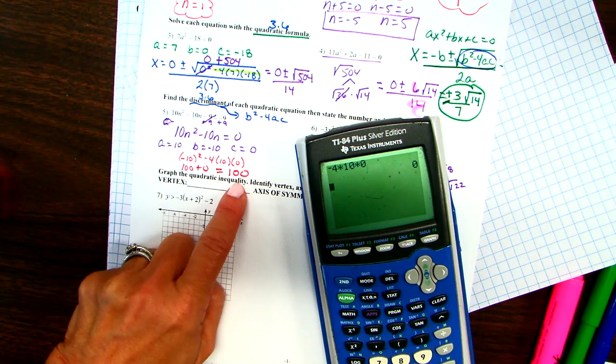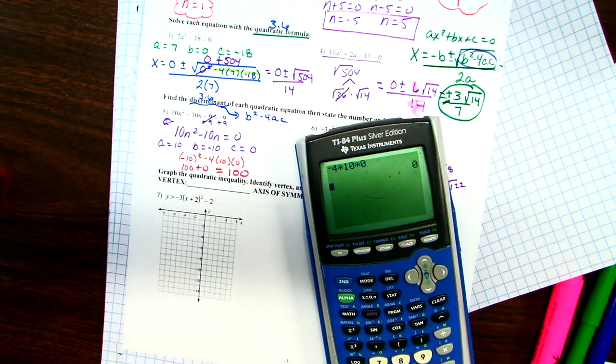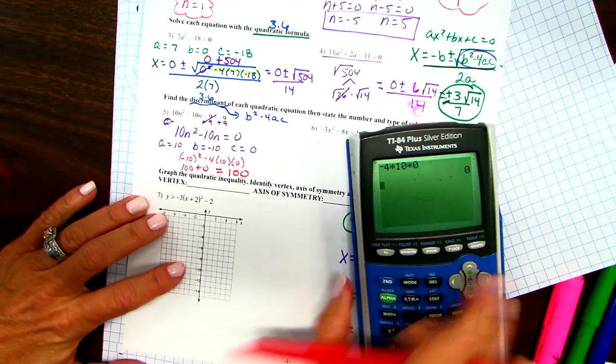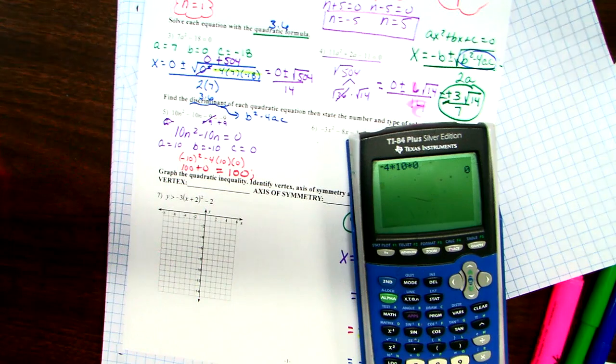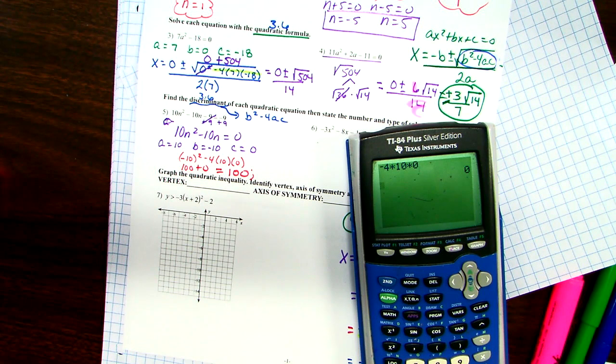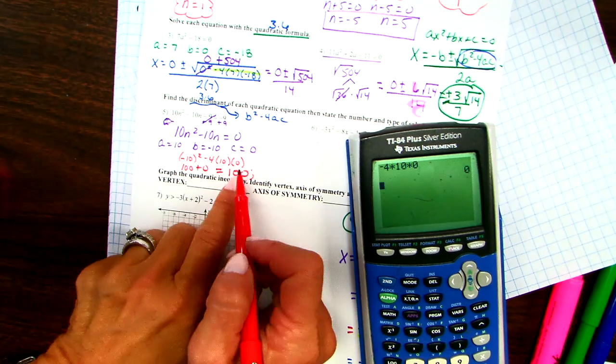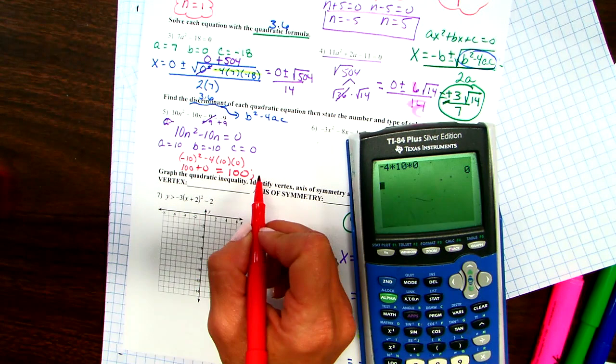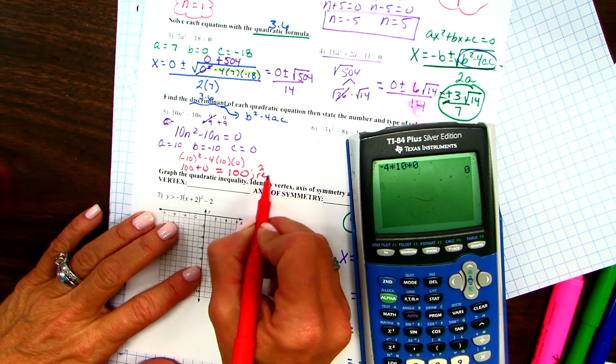2 points just for getting the answer. That's the discriminant, 100. Then you say, is that going to be 2 real, 1 real, or 2 imaginary? 2 real. If it's negative, it's imaginary. If it's 0, it's 1. This is 2 real solutions.